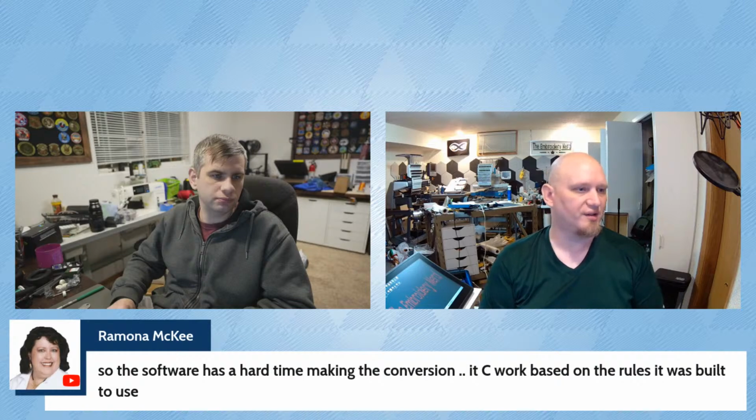And I'm going to just grab a couple of comments here. So Ramona says, so the software has a hard time making the conversion. It sees work based on the rules it was built to use. And a lot of it's going to be like auto digitizing, because it is taking a vector shape and trying to auto convert it.